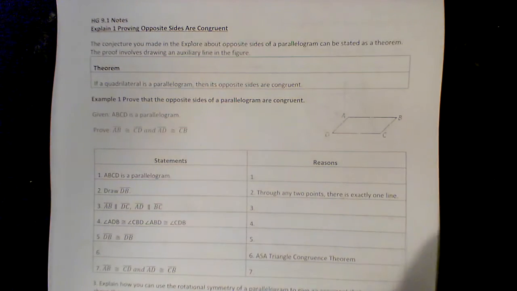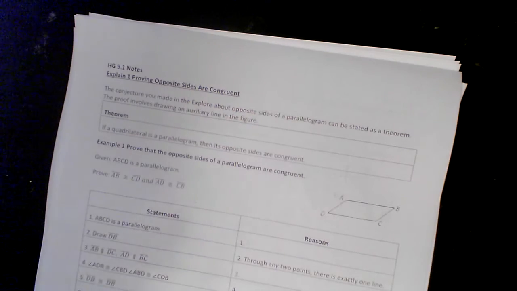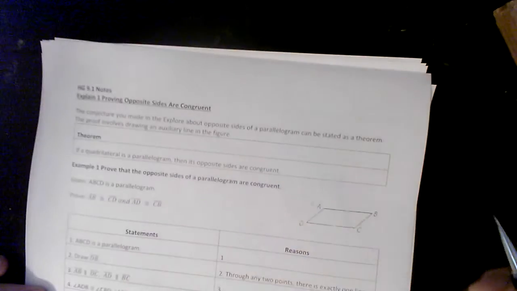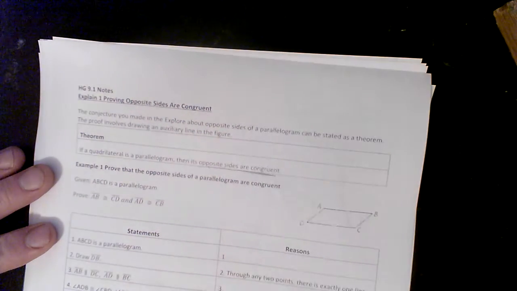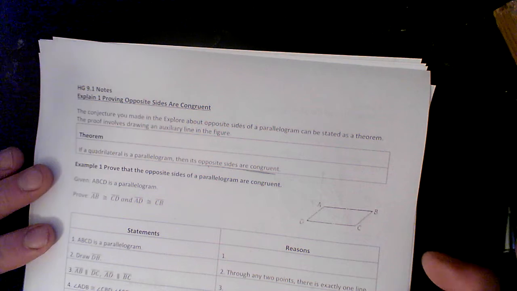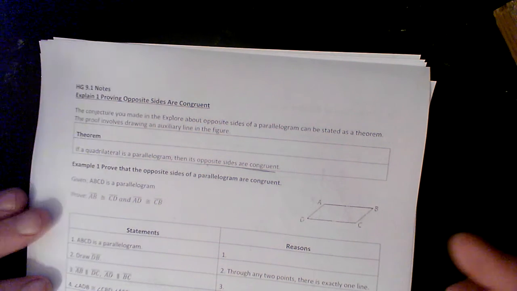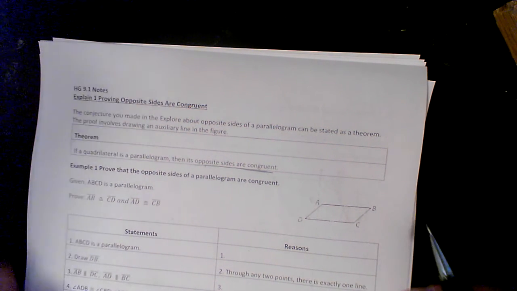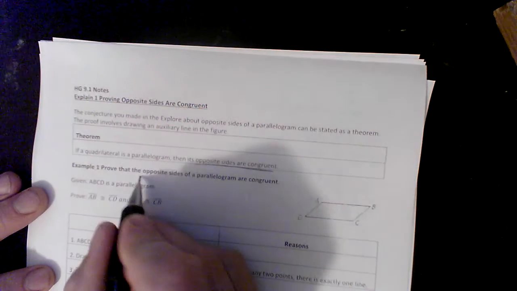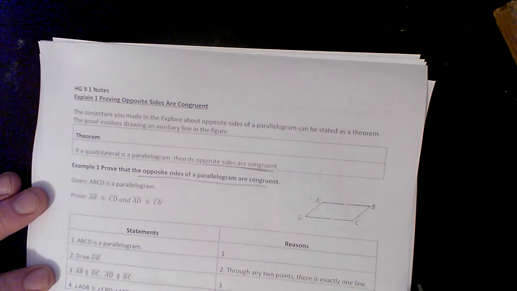Alright, we're about to prove a few things about parallelograms. I'm not going to slow down much because there's a lot to get through, but our first proof is going to show that opposite sides are congruent. So we're going to use this space to show opposite sides are congruent, and then we're going to come into other proofs that show different attributes of a parallelogram. So here we go. Alright, prove the opposite sides of a parallelogram are congruent.